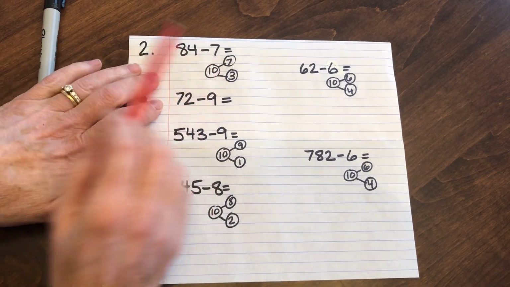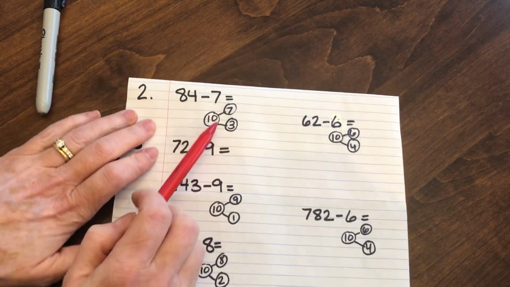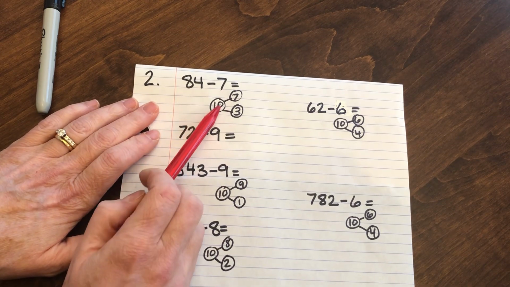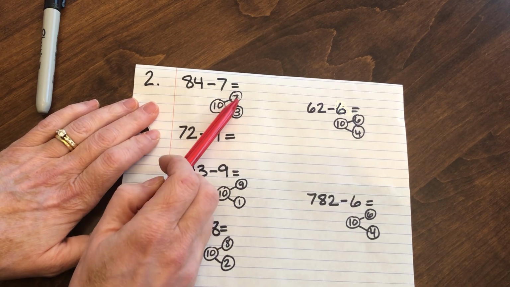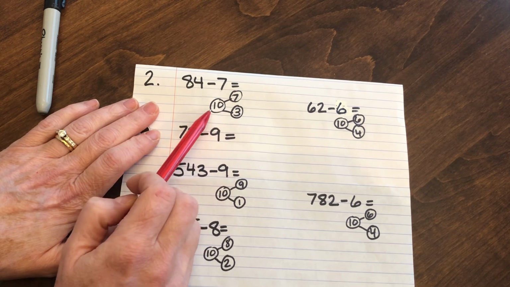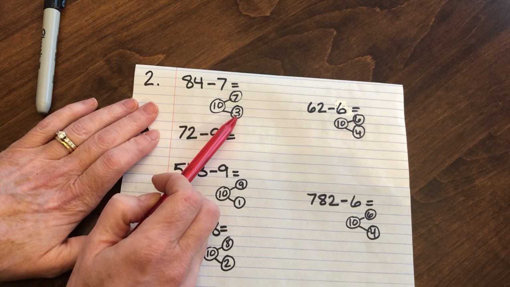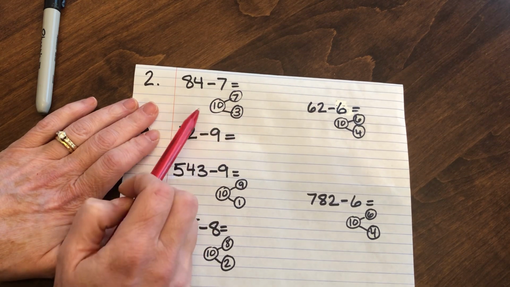So we can make this 7 a 10. If we were to use our number bonds from back in first grade, we would say to get 10, it's a 7 and a 3. Make the 10 of the bond. So I want to take out 10 because it's easier, but I'm going to end up taking out 3 too many. So I'm going to have to put them back in later.